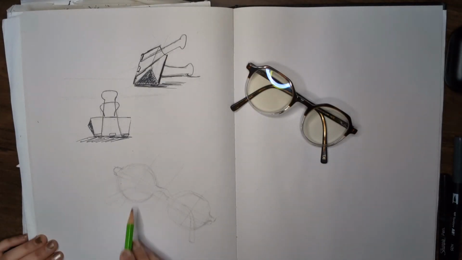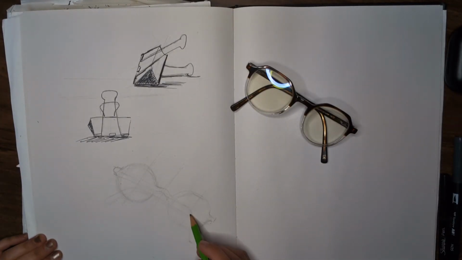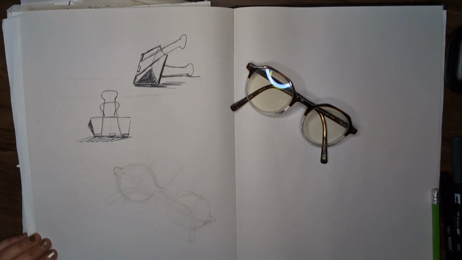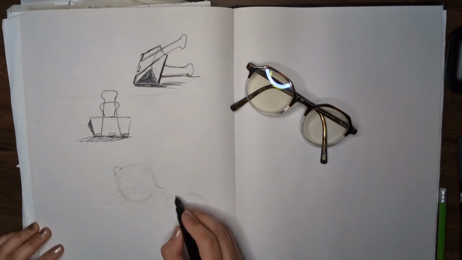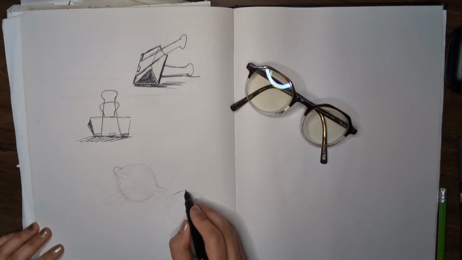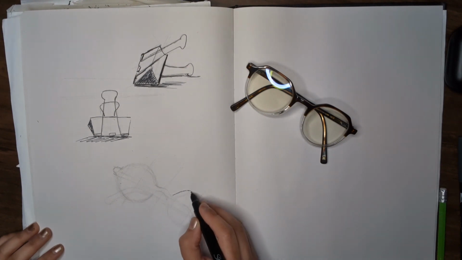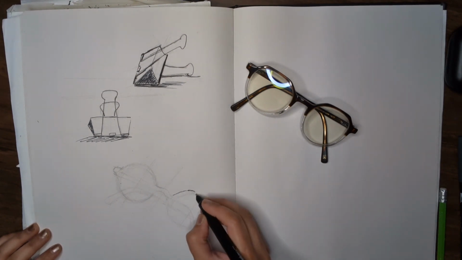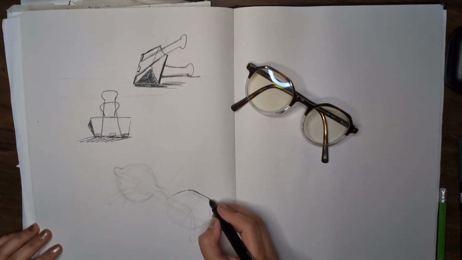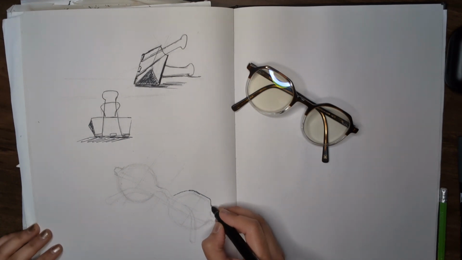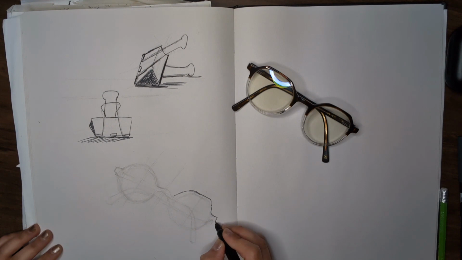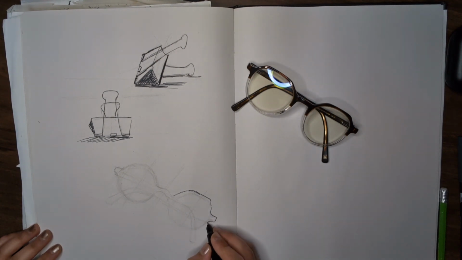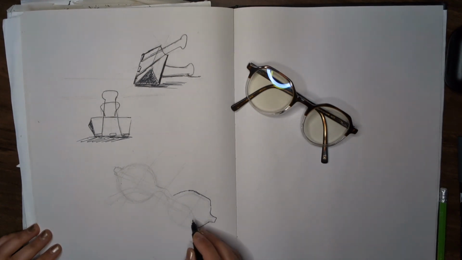So again, now that my shape is formed, I'm going to use my pen to pronounce some of the forms and little corners, angles on this object and glass. Little characteristics that make this glass look interesting.